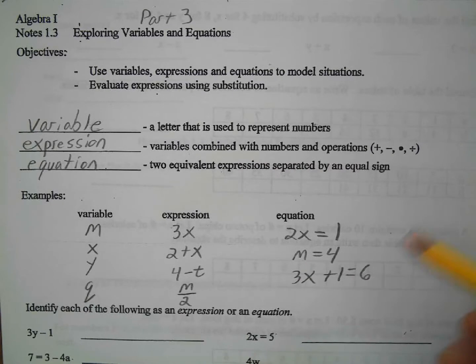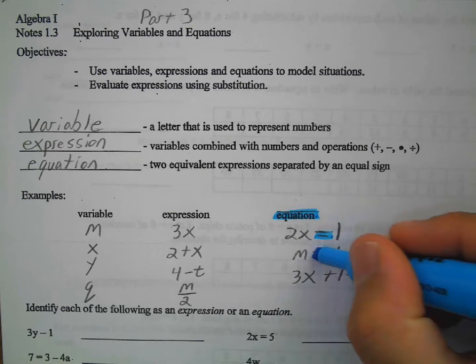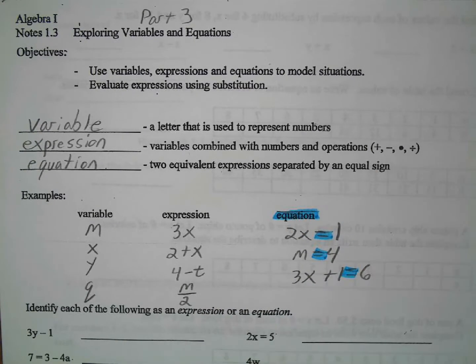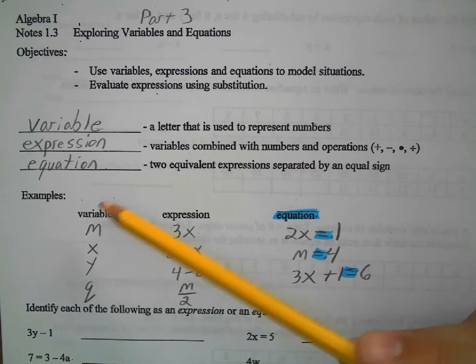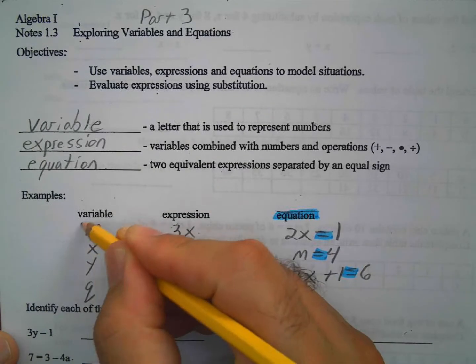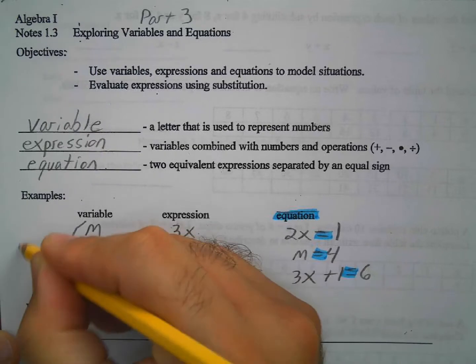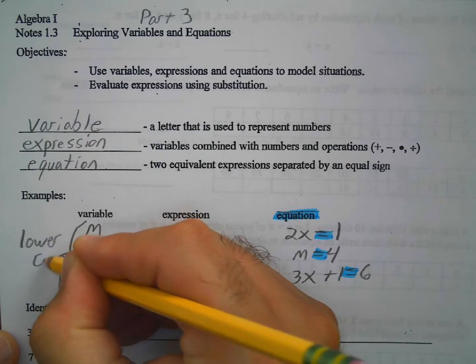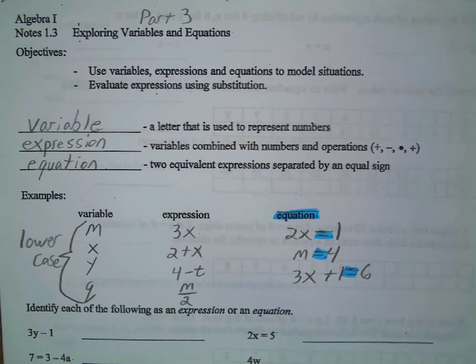As long as there's an equal sign, it's an equation. That equal sign is what makes the equation. No equal sign is an expression, and if it's a lowercase letter all by itself, it's a variable. Remember what I said: lowercase, not uppercase.